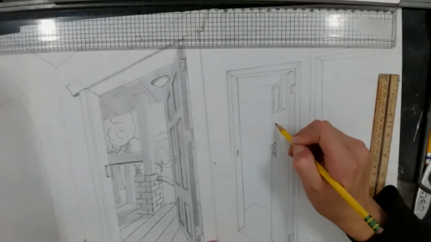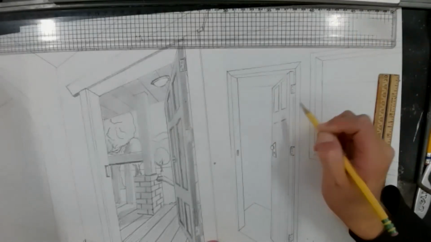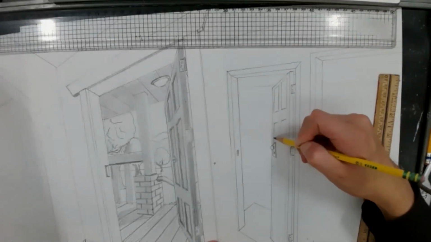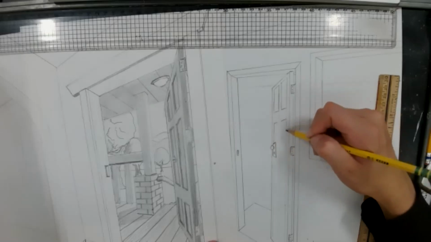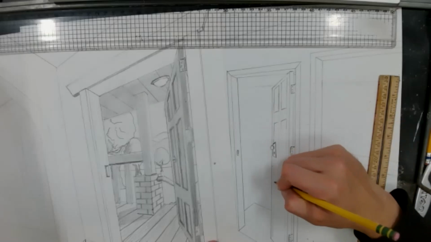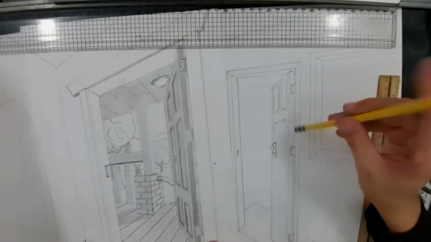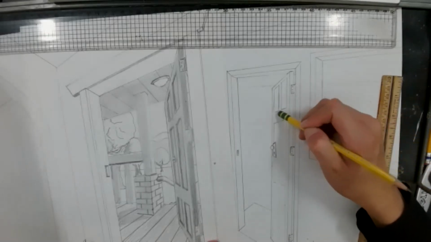Let's do, I'm adding a line. And the middle one. And now that I know what I want to keep, I'm going to erase the other lines to clean it up.